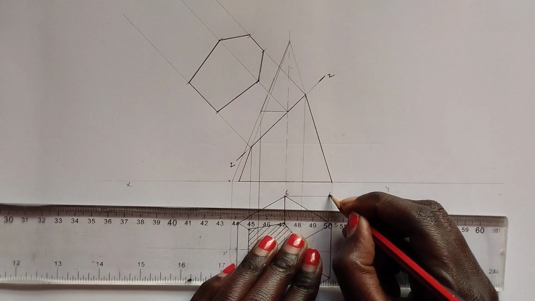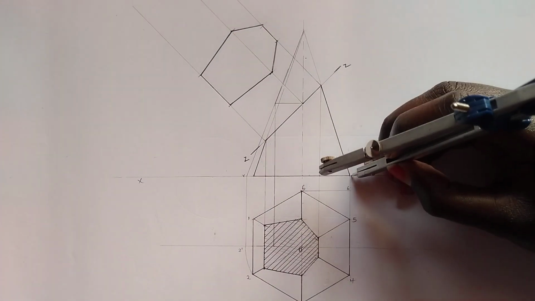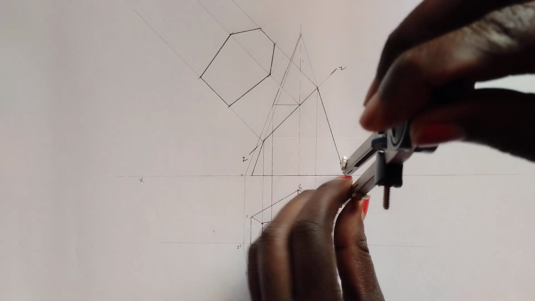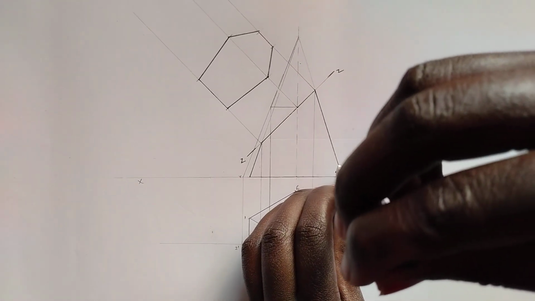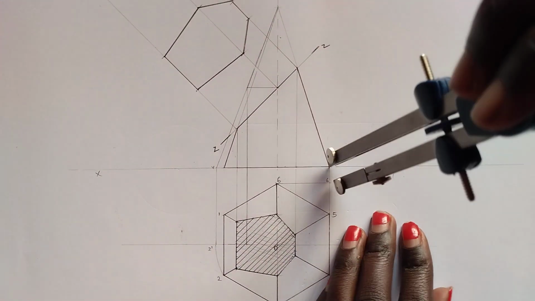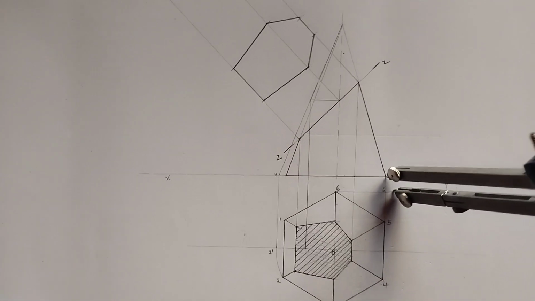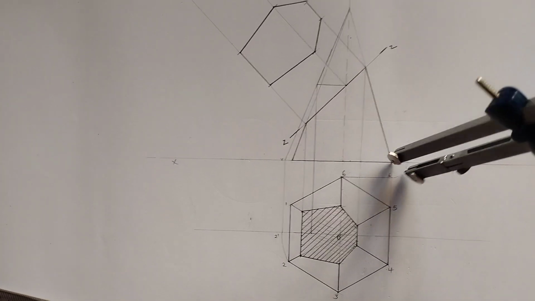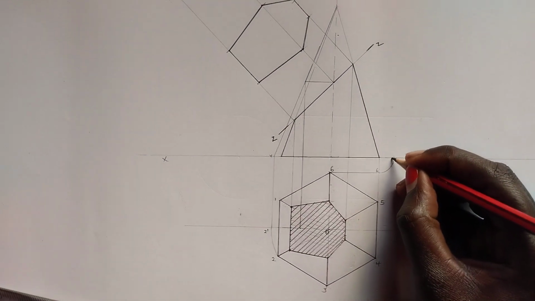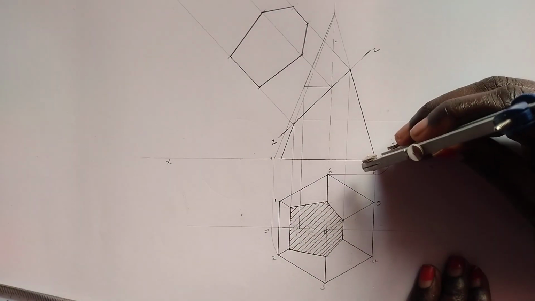Remember, this is point 6. Then from there, I'm going to use my compass and rotate. So I'll carry all these points to touch my XY line. So we have point 6 cut, and then from here to point 5.